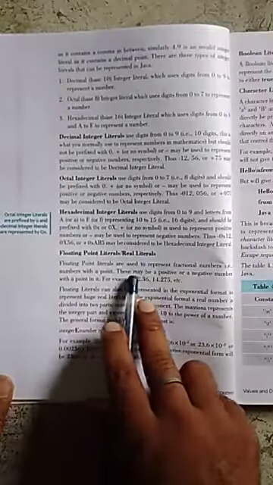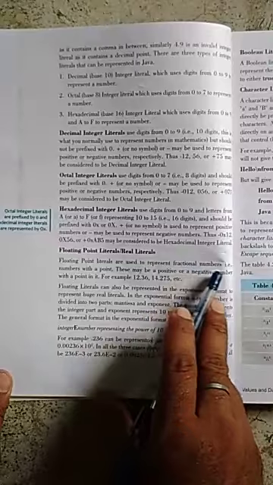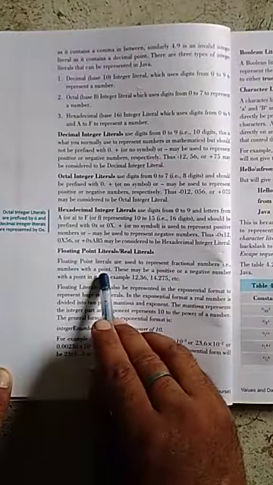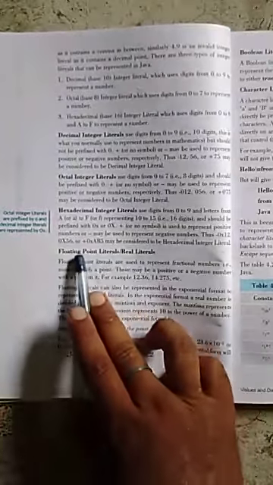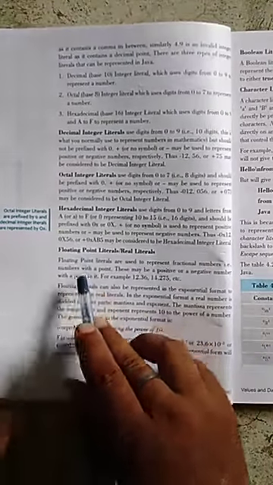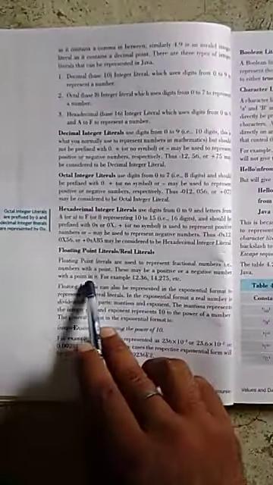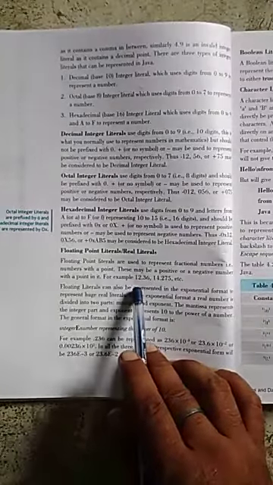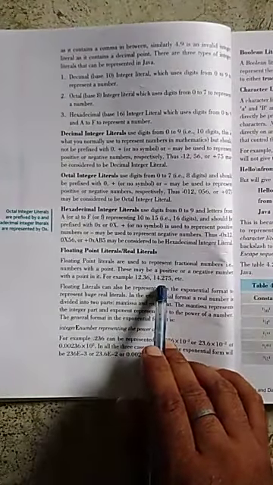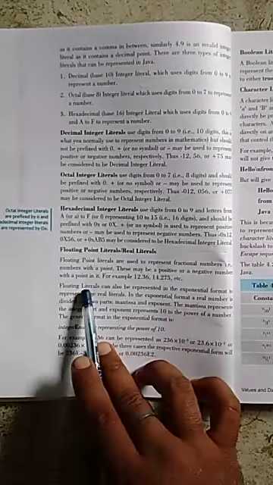Floating point literals are used to represent fractional numbers, that is, numbers with a point. As we have told before, floating means we can use a point over here. This may be a positive or negative number, and it will have a point in it. For example, 12.36, 14.275, etc.